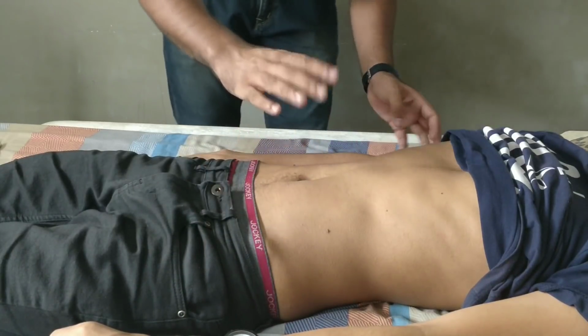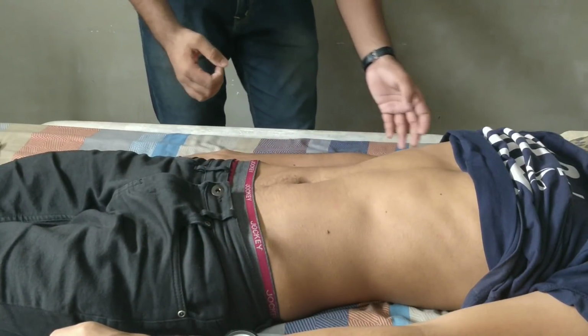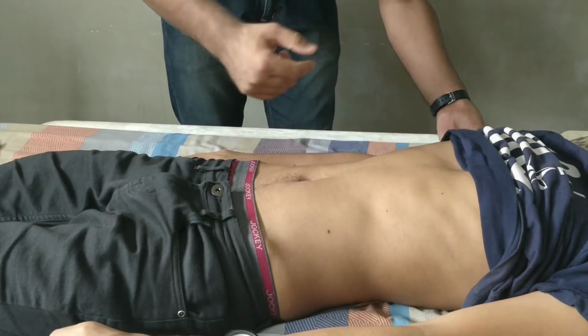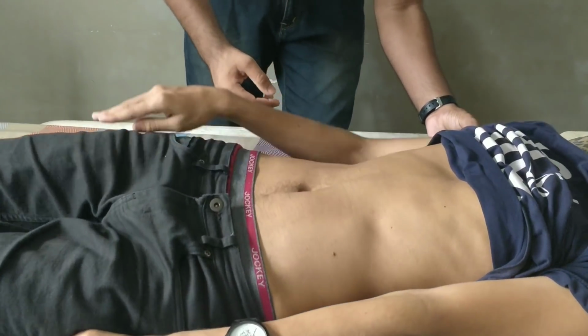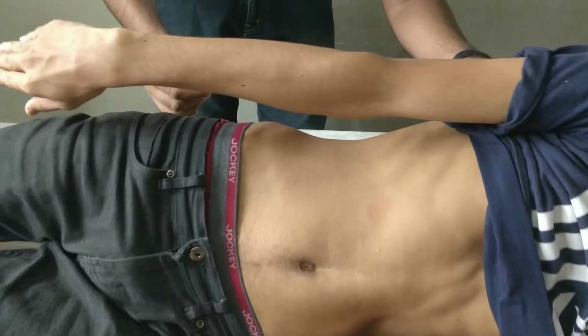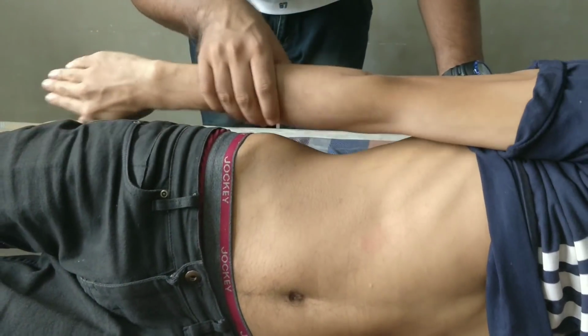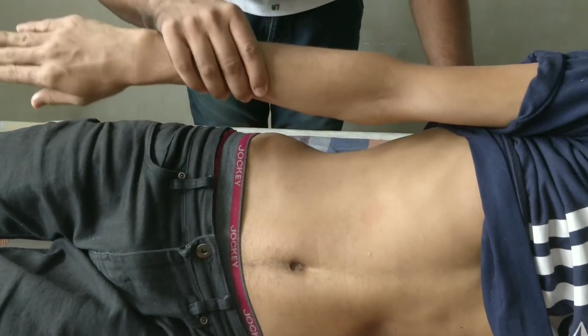Then you will tell the patient to take a side. Can you please turn on your left side? Yeah, like this. And again, just relax your hand back.